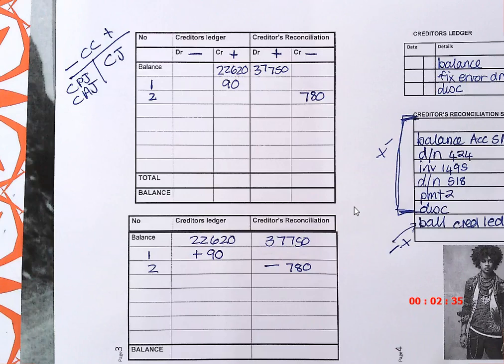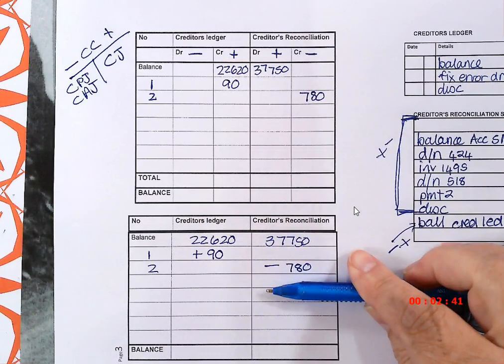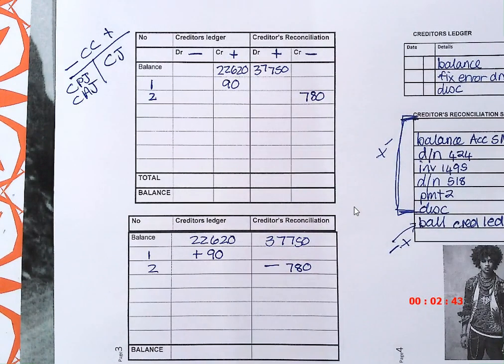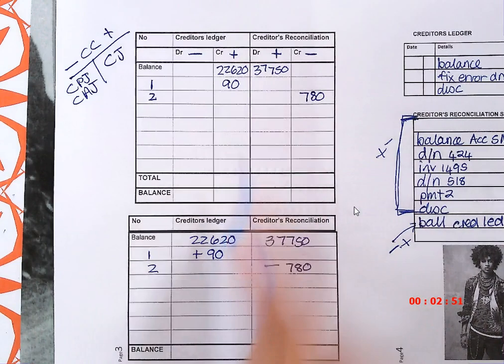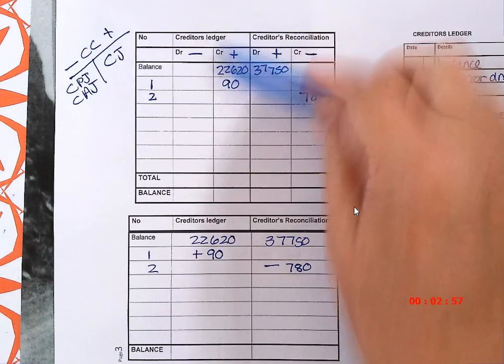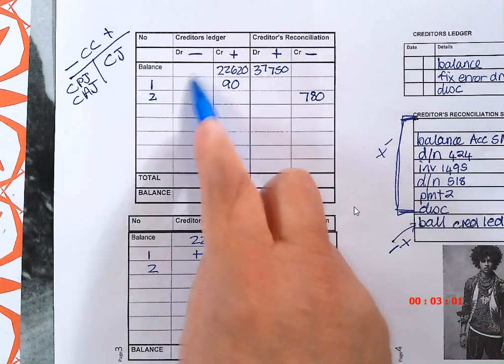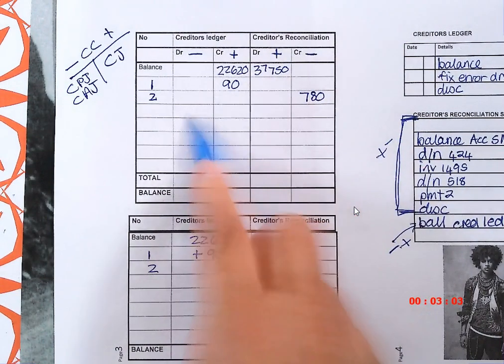Can I just say something? If in a test they ask you one of the two methods, but for you the other one is easier, then you do the other one. So if I give you this one but you prefer that one, then you just draw your two lines and you say debit, credit, debit, credit. If here they give it to you like this, you scratch out debit, credit, and you just write in the middle of the line plus and minus.